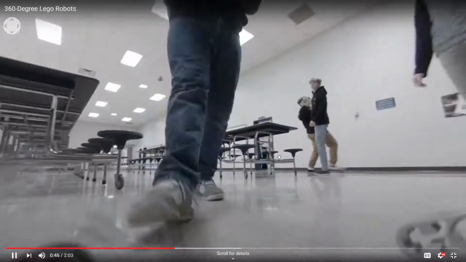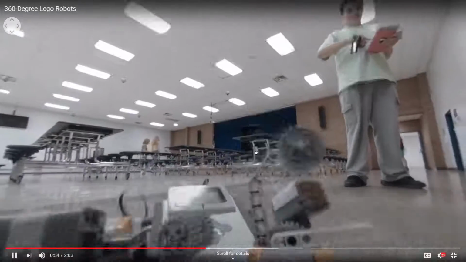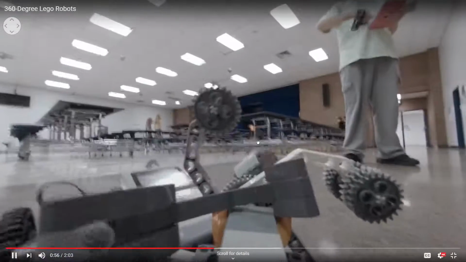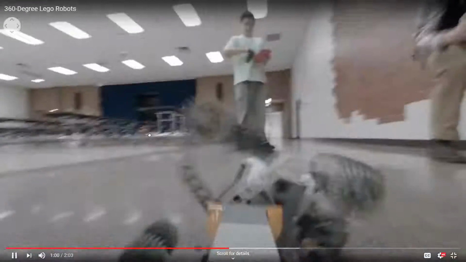Well, why not put it onto a Lego robot, which is what my 8th graders did. So we built these Lego robots because that's what you get to do in 7th grade and 8th grade. Built these Lego robots, put the camera on there, and now you can scroll it around in 360 degrees. And of course the robots are going to battle each other because if you take the time to build a Lego robot, you might as well take the time to battle against your classmates.